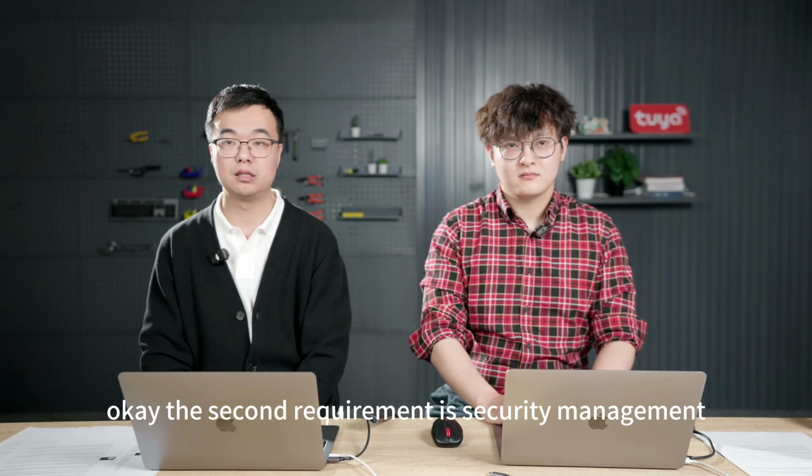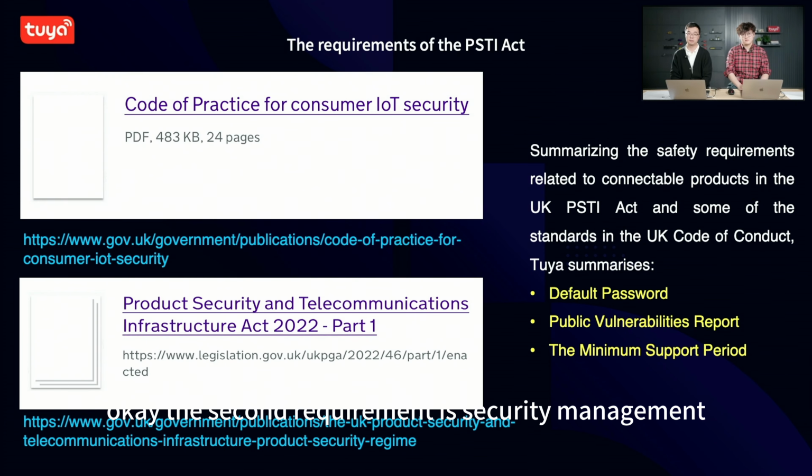Okay, the second requirement is security management. Companies need to develop a vulnerability disclosure policy to ensure that individuals who discover vulnerabilities can notify the manufacturer, and ensure that the manufacturer can promptly notify customers and provide remedies.